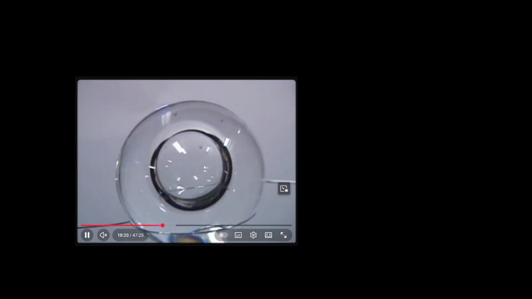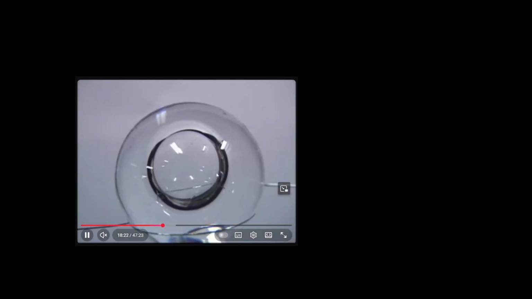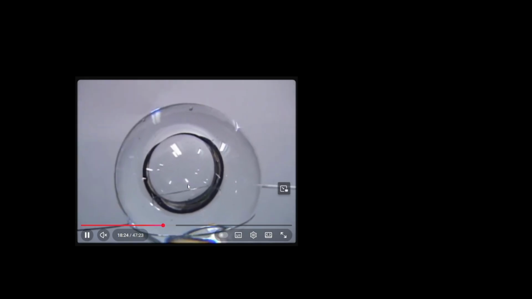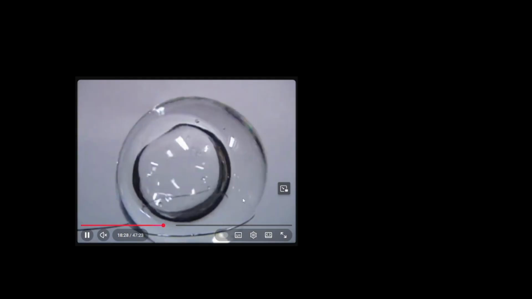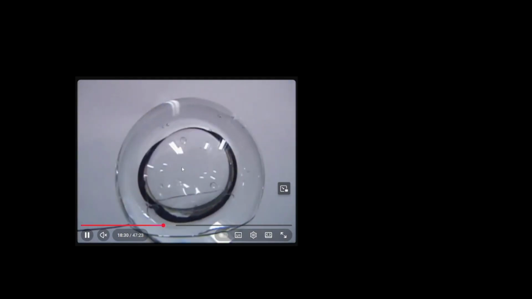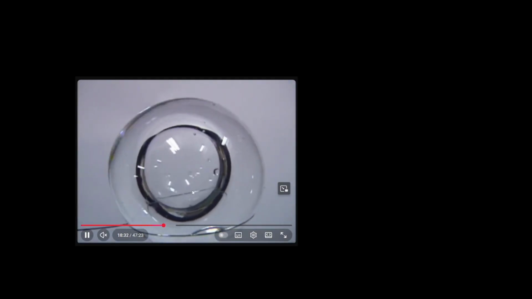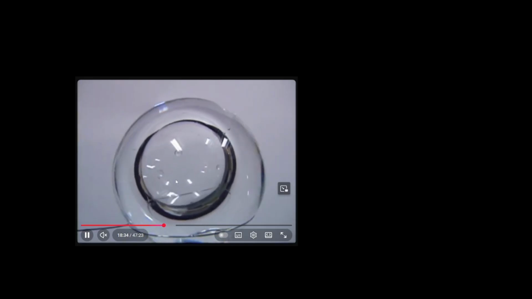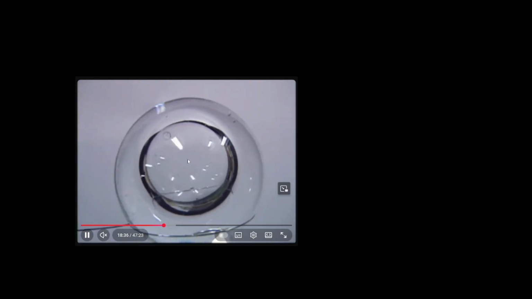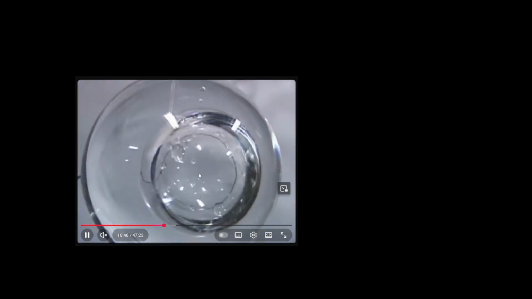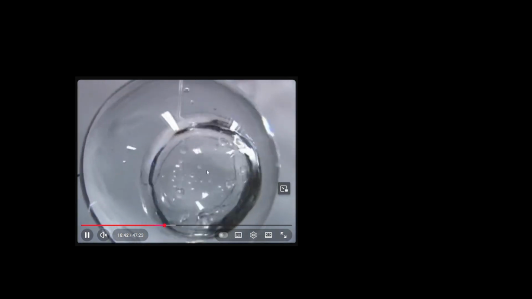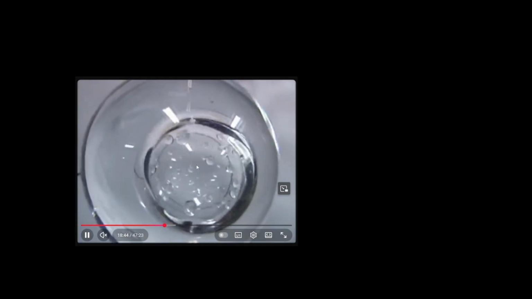And then in a few moments he will add water in the air bubble. So you can see there are some little water balls, little droplets in the air bubble, and now we will add more water in it.